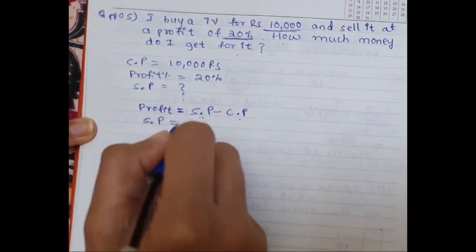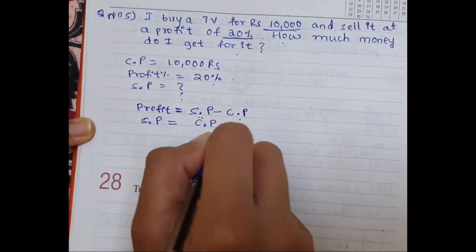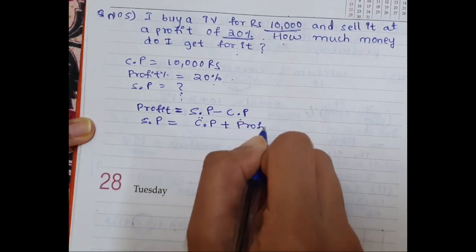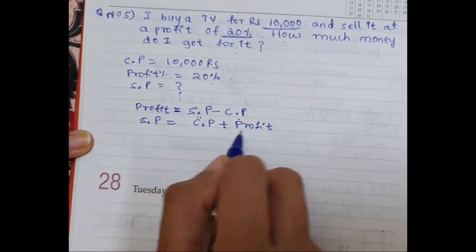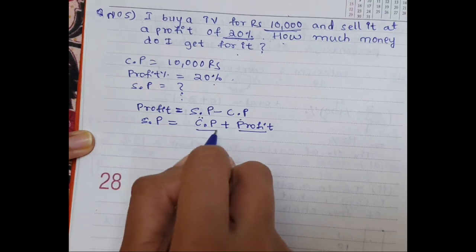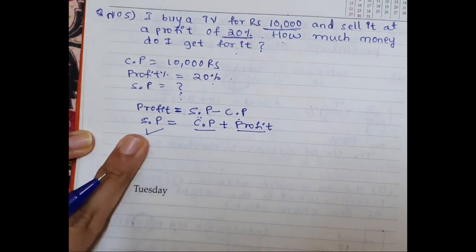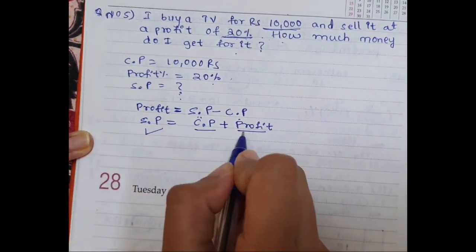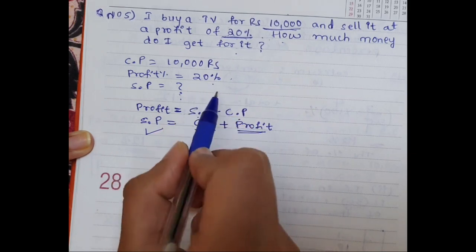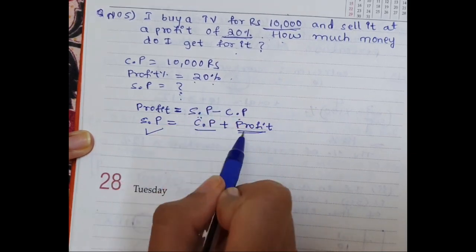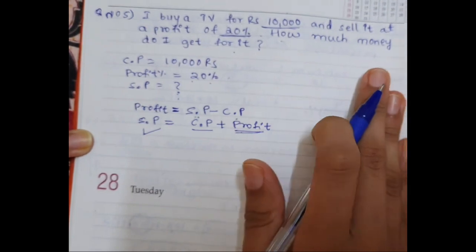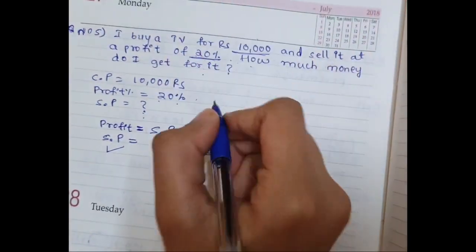Selling price equals cost price plus profit. According to this formula, if I know the profit and a cost price, I can find a selling price. But we don't know the profit also. We know only the profit percentage, but we don't even know the profit amount. How to find out? Let us see.